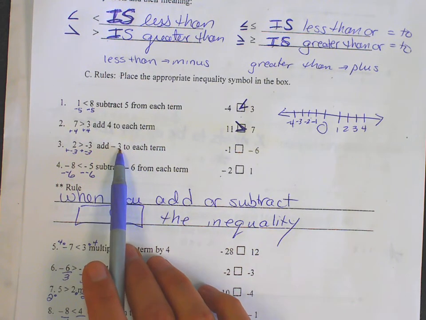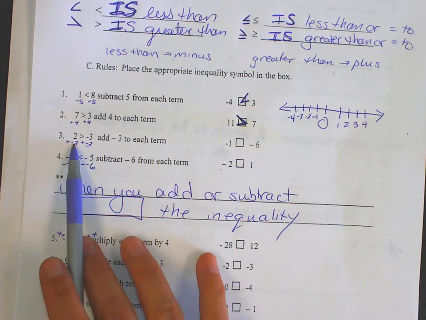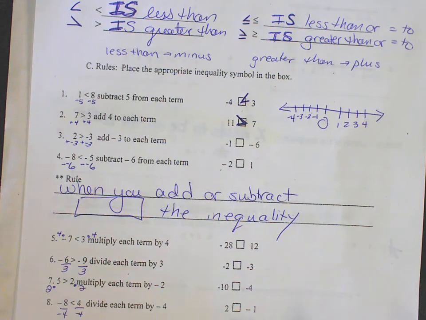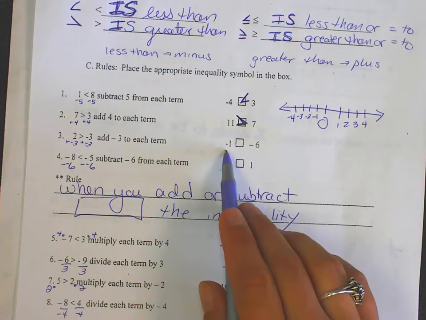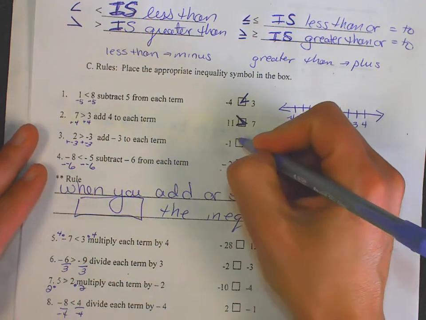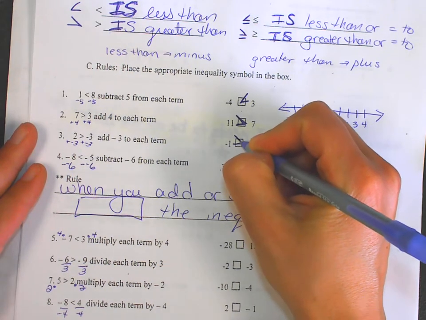Okay, I got 2 is greater than a -3, and I haven't added any negatives yet. So let's try that experiment. I'm going to add a -3. When I add a -3, I get -1 and -6. Now, if you don't use the number line for this, you might get this wrong. Owing me $1 is better than owing me $6. So this number is bigger than -6.